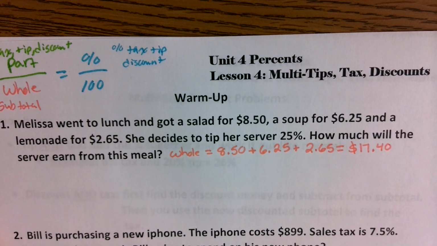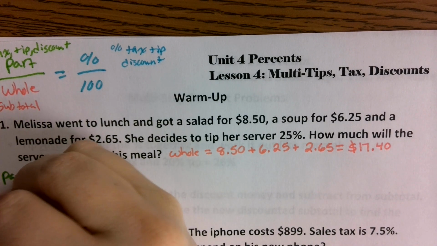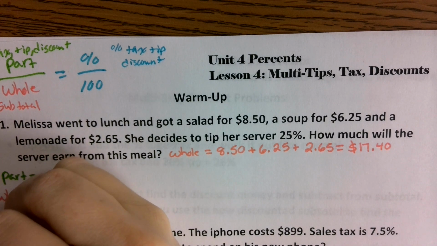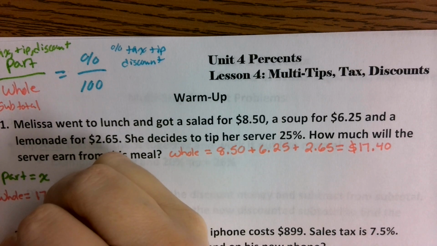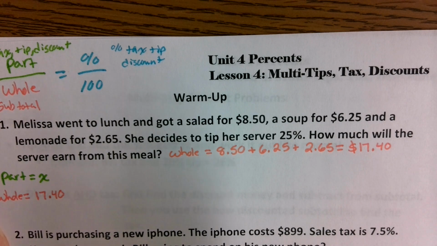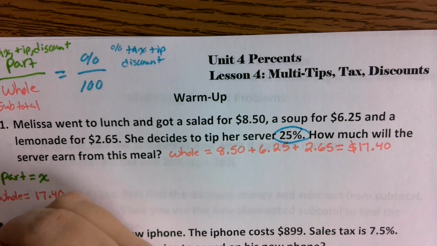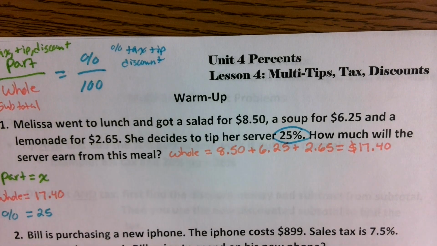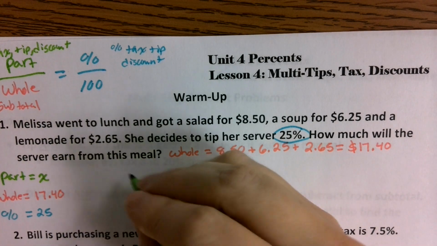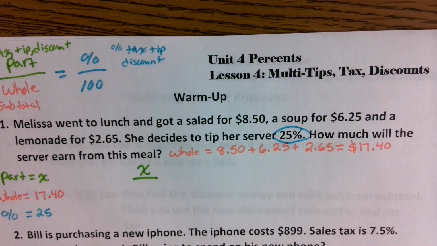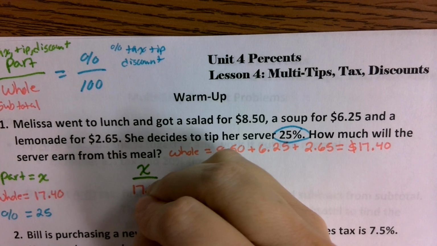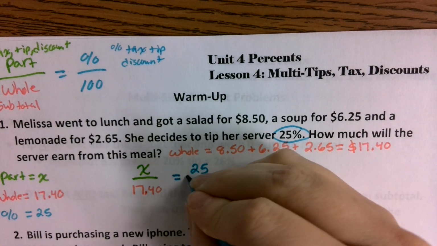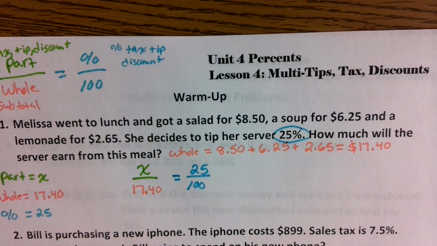You're going to get $17.40 for the whole. So now when we set this up, we don't know what the part is. That's what we're trying to figure out. We do know that the whole is going to be that $17.40, and we do know that the percentage that she's going to be tipping her server is 25%. Okay, now let's set it up. We're going to do X over 17.40 equals 25 over 100, and then we can do the cross product.